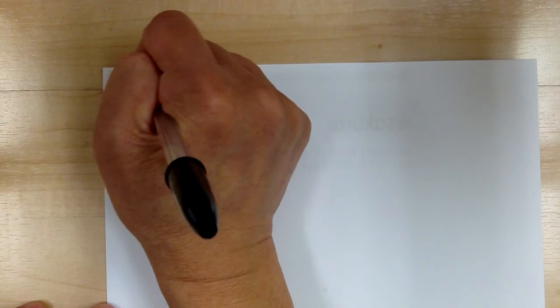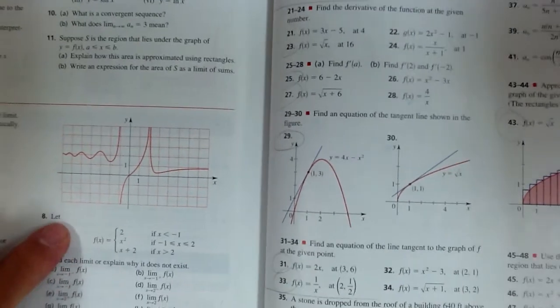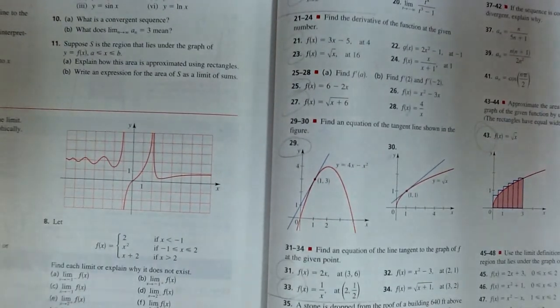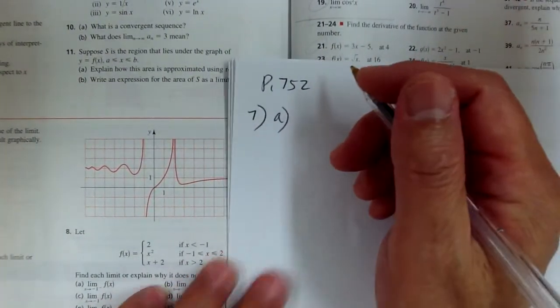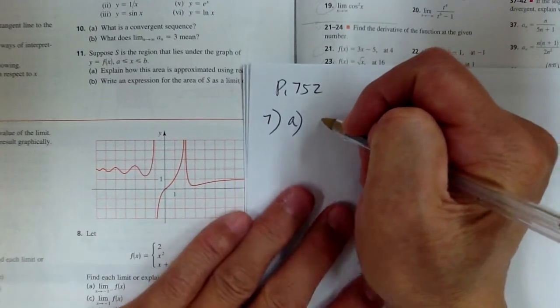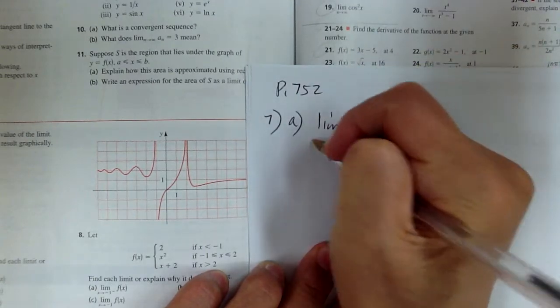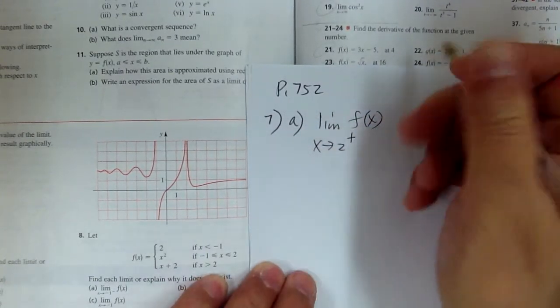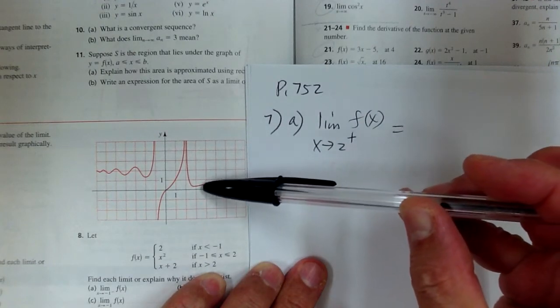Okay, let's go to the next one. Let's go to number 7. So for number 7, you have the graph over here. They give you the graph, and you have to use the graph to evaluate the limits. So for part A, you're looking for the limit of f of x as x approaches 2 from the positive side. So you're coming from the positive side and you want to get to the 2.